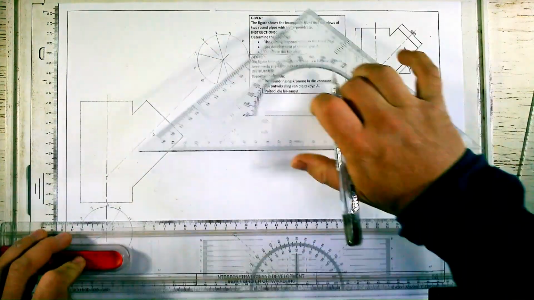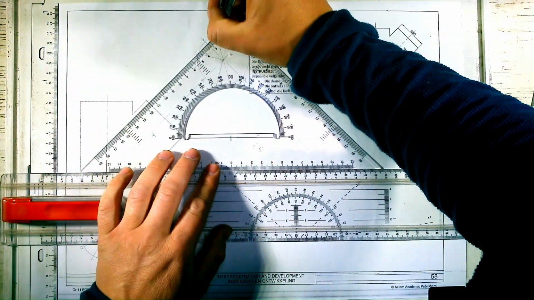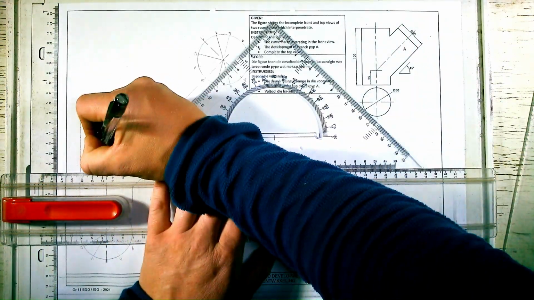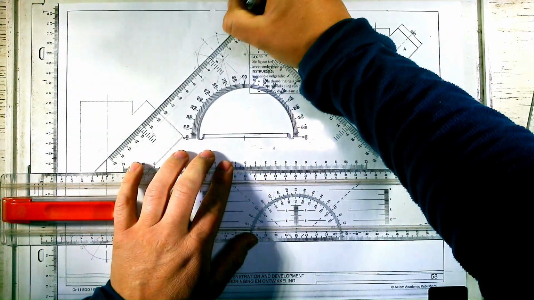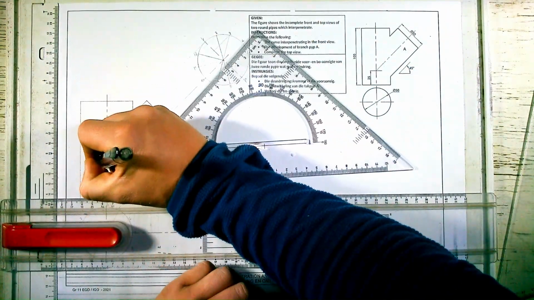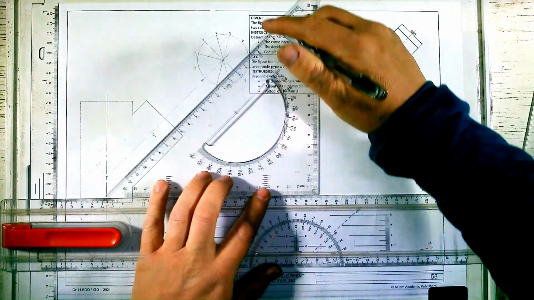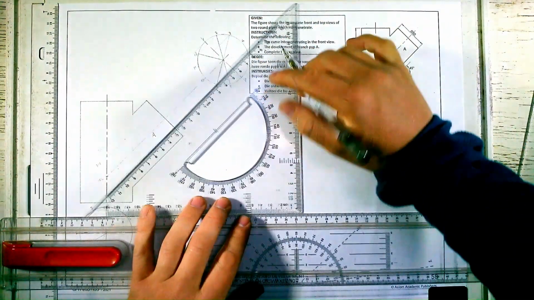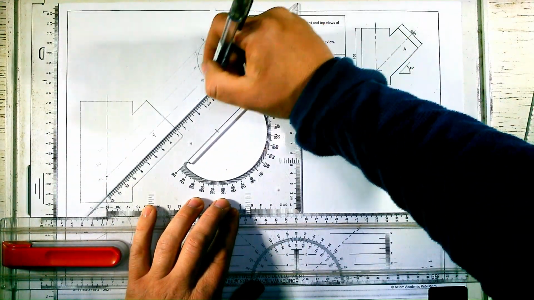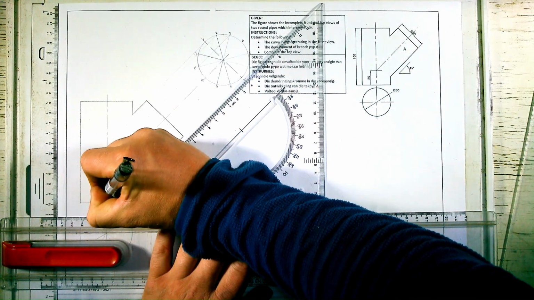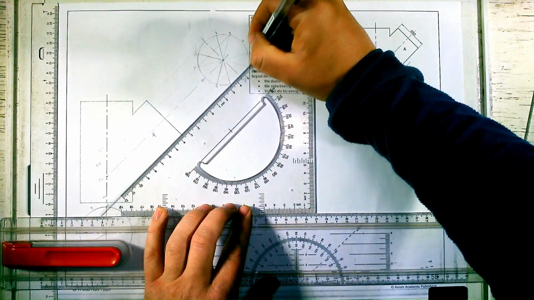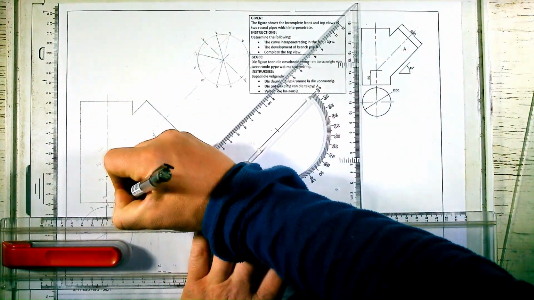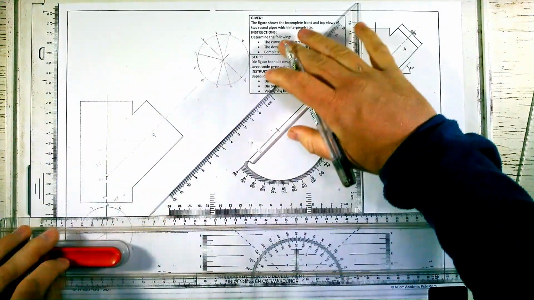Okay, now we are going to take all of these lines over to my front view and number them: 2 and 12, 3 and 11. This line is going to be 10 and 4, 9, 5, 6 and 8, and then 7. This is number 1.